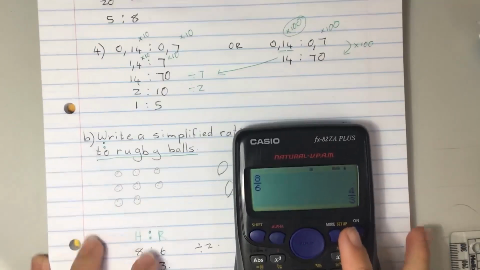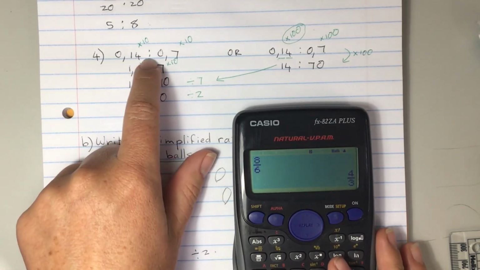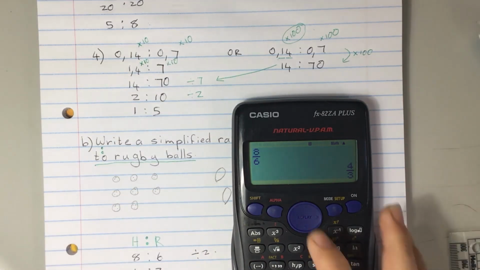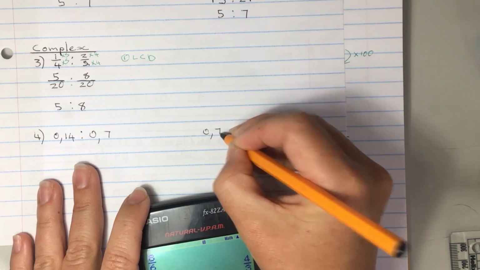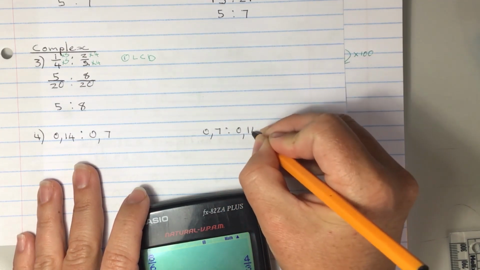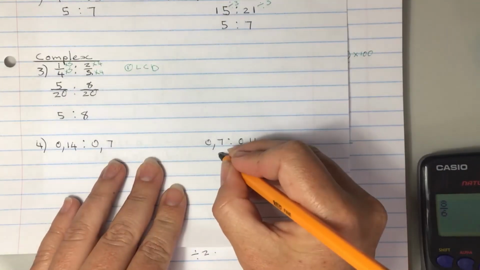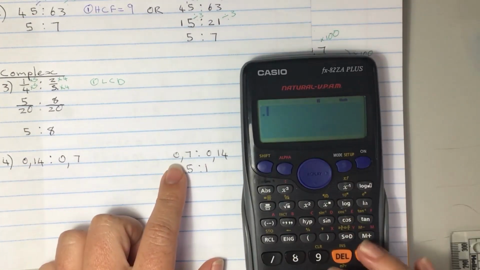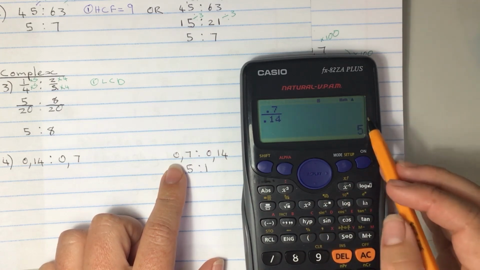Now I want to come back to this one where we have 0.14 to 0.7. Let's say our ratio went the other way. So let's write it over here. Let's say I gave you this ratio instead, 0.7 to 0.14. And you got a final answer of 5 to 1. And you double check it on your calculator. So you would have 0.7 over 0.14, push equals, and that gives you 5.